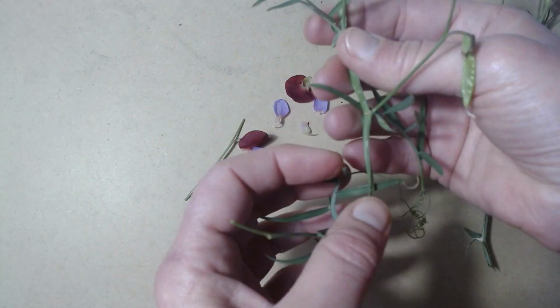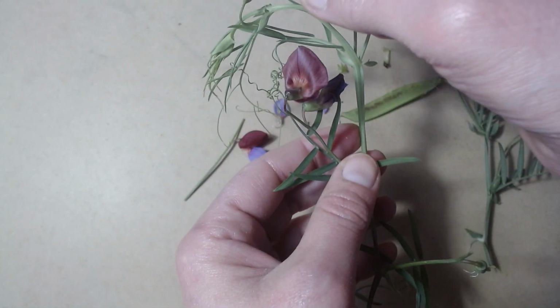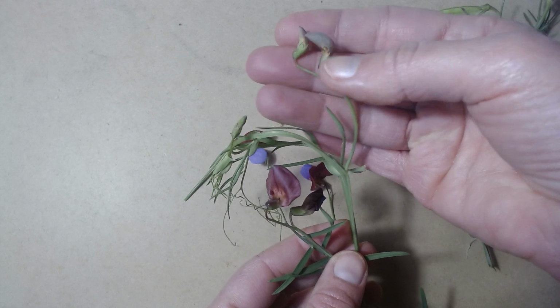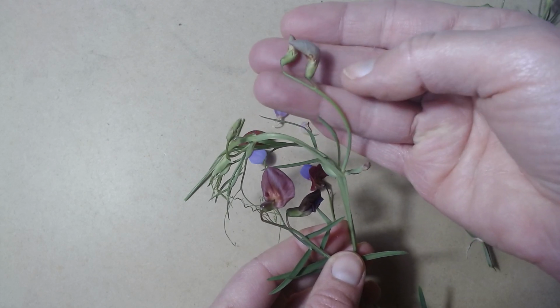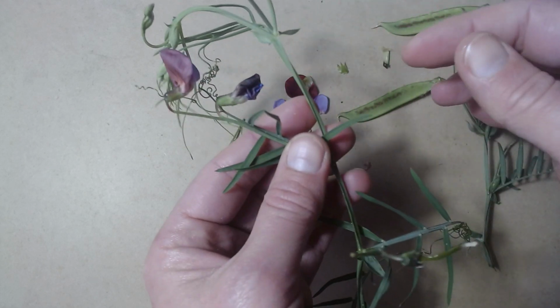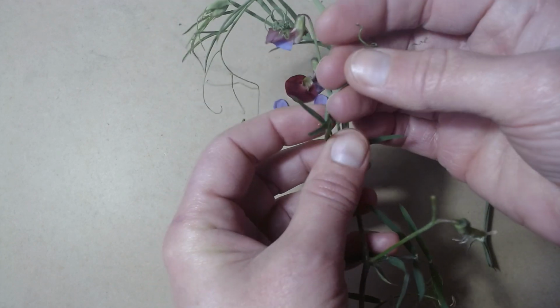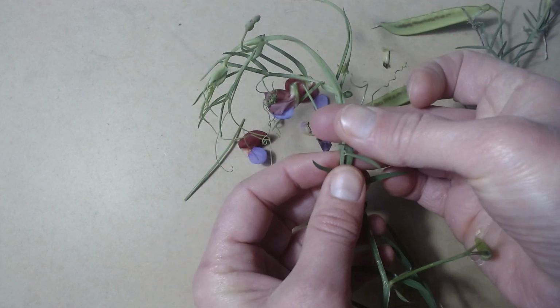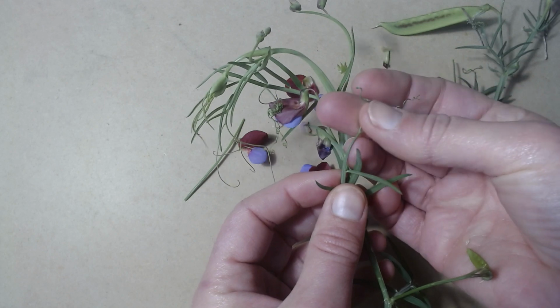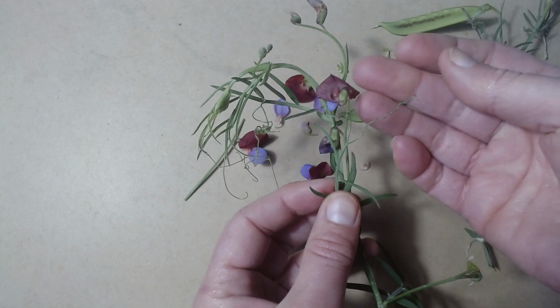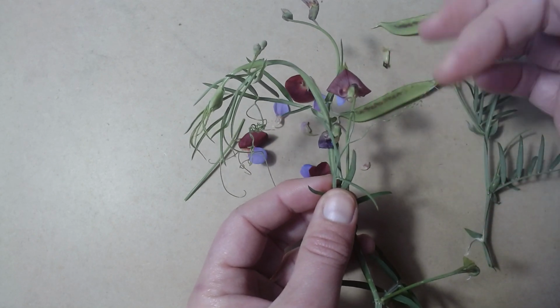Let's see. We have the little flower buds, and these here are the tendrils, and they attach really strongly to whatever they find so they can climb.